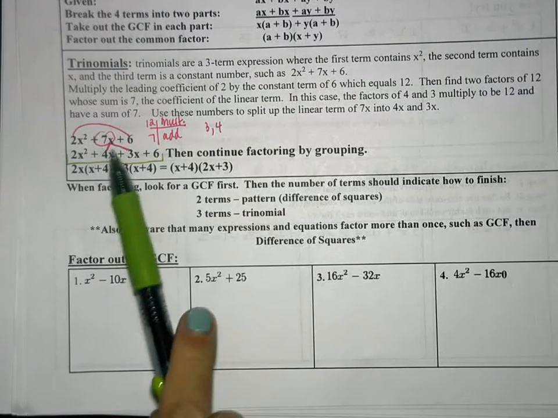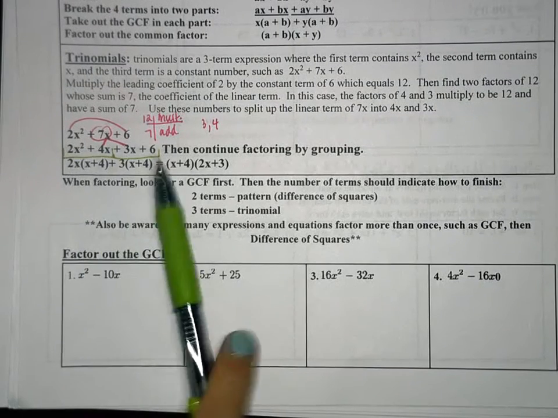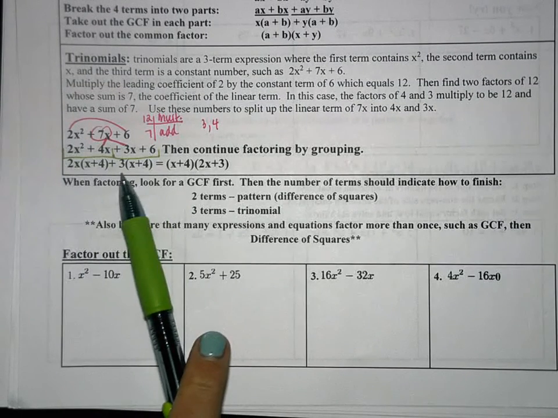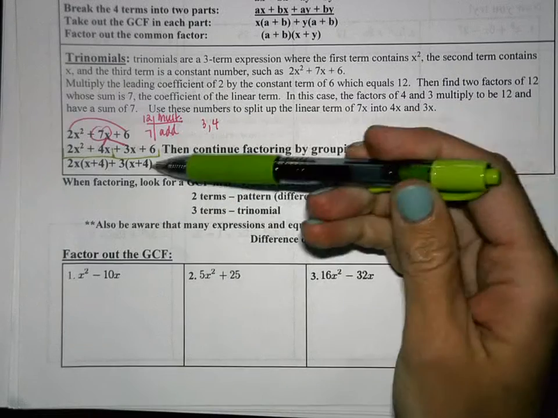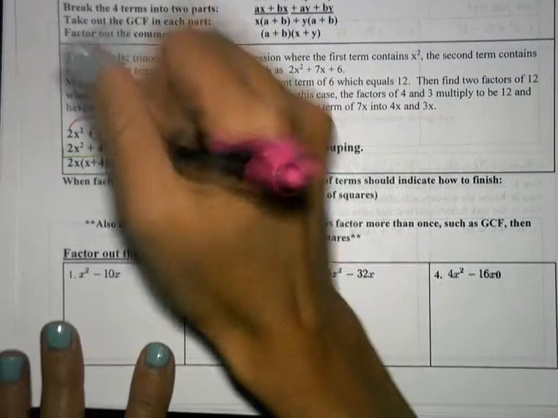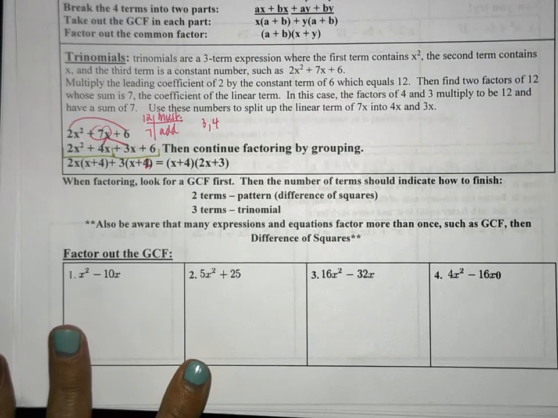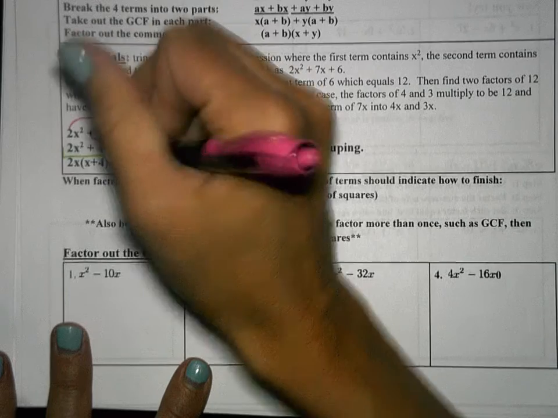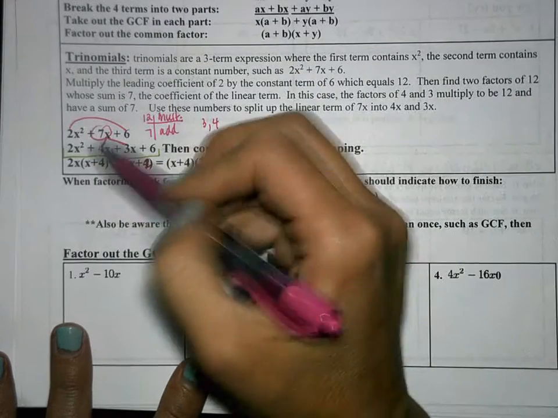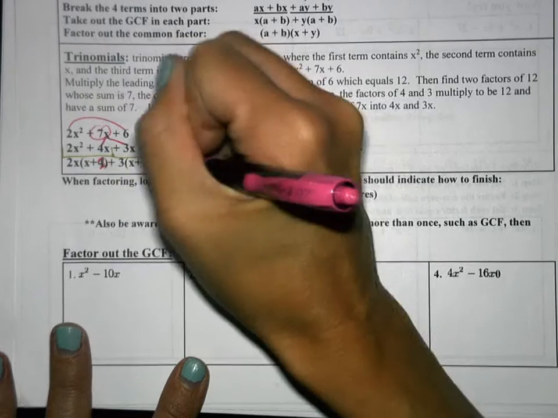The GCF of the first group, if you notice here, is 2x, and you're left with x plus 4. The GCF of the second group is 3, and you're left with x plus, not 4, what should it be? X plus 2. And so what has happened here? Oh, this also should be, when we took out the 2x, it should be x plus what? 2. So both of these should be 2.